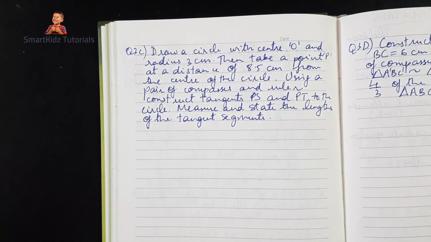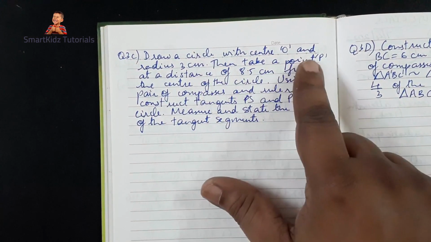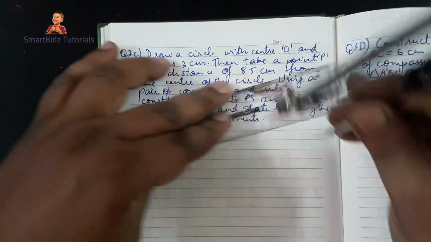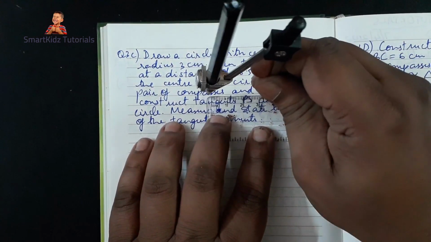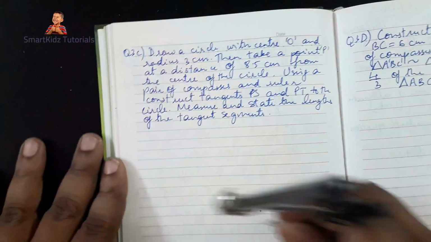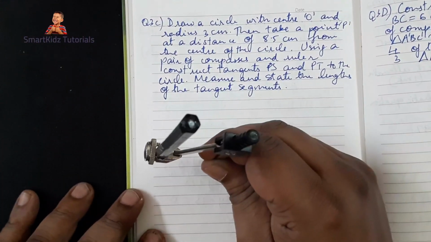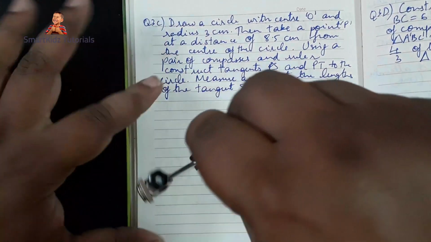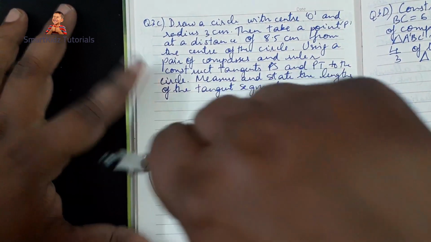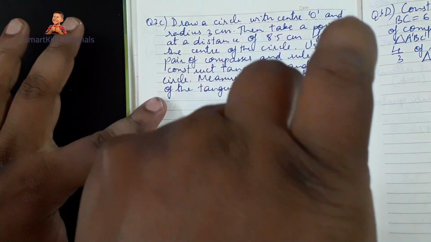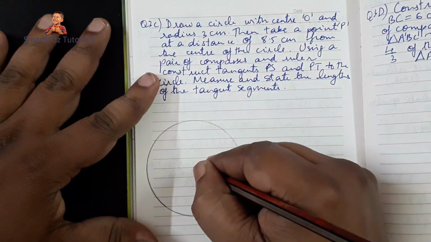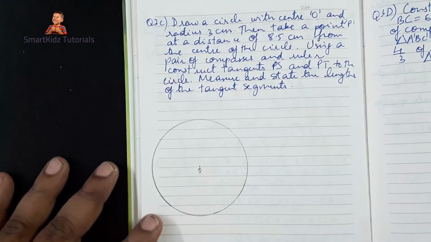So it says first we need to take a circle with center O and radius 3 centimeters. I'm going to just measure 3 centimeters with the help of this compass. So this is 3 centimeters. Okay, I'm going to take a point over here, and I'm going to draw a circle, and the radius of this is going to be 3 centimeters. I'm going to mark this point as our center, which is O.